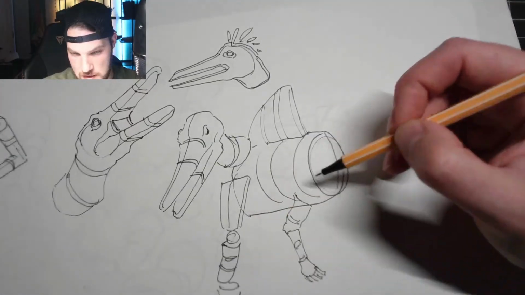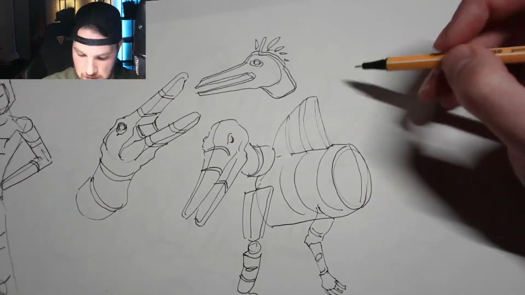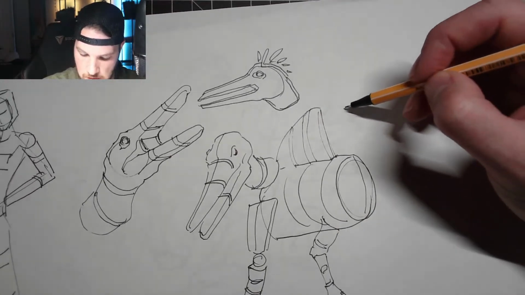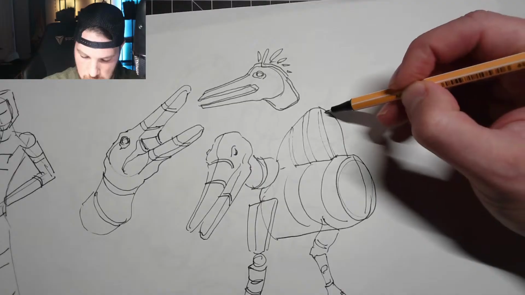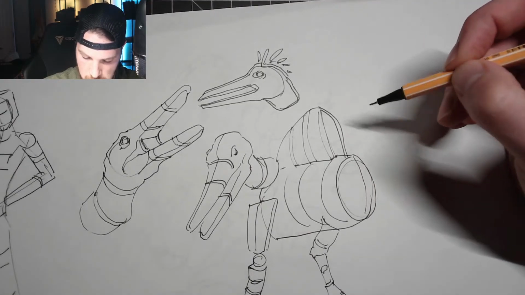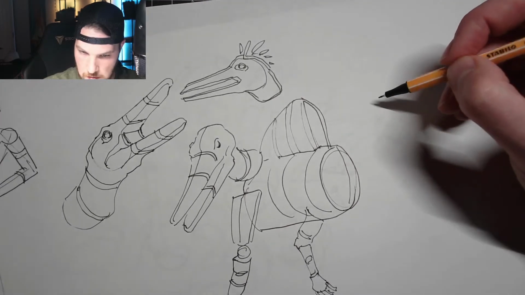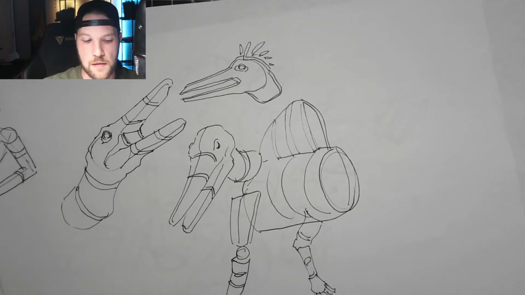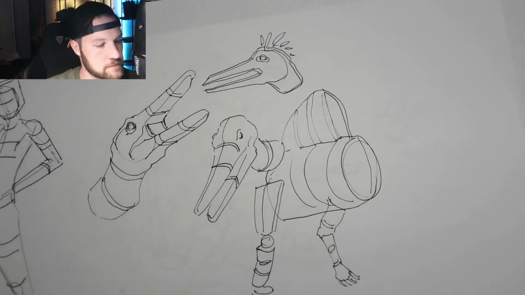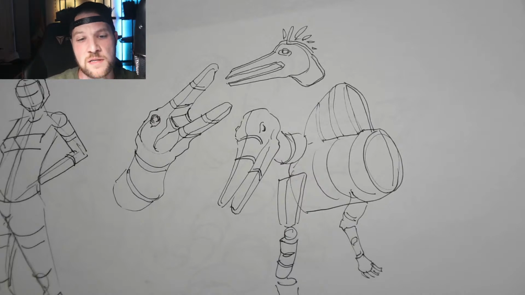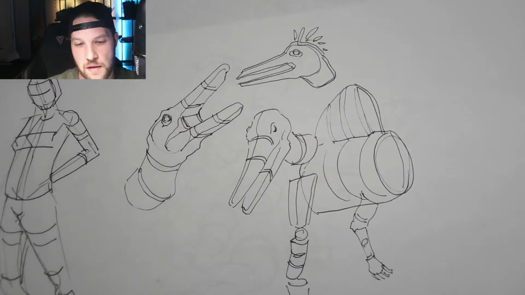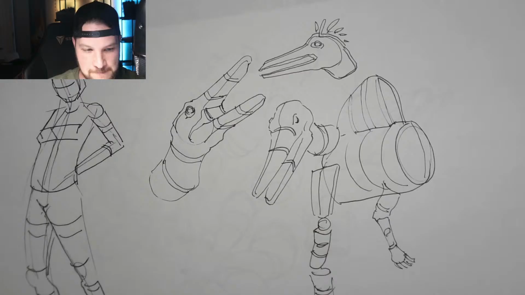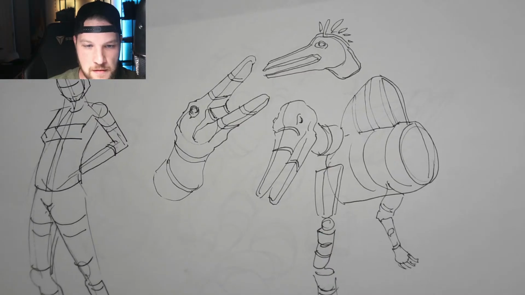Quick little thumbnail studies. They're not pretty drawings, but they are very valuable when it comes to observation, studies, and learning about form and structure. Definitely very helpful.